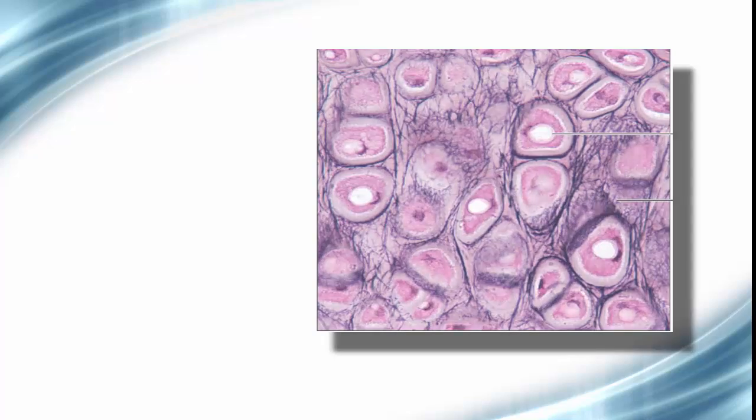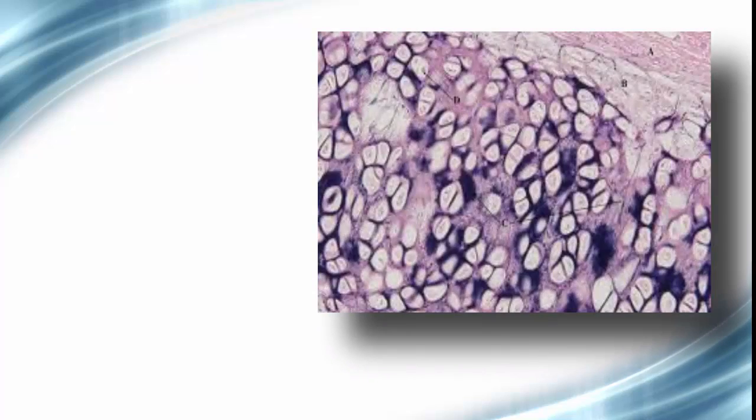The cells of immature and growing cartilage are called chondroblasts. In mature cartilage, the cells are encased within their own matrix, within cavities called lacunae. These cells are referred to as chondrocytes. Here's an image of growing cartilage with mitotically active chondroblasts stacked up like coins.